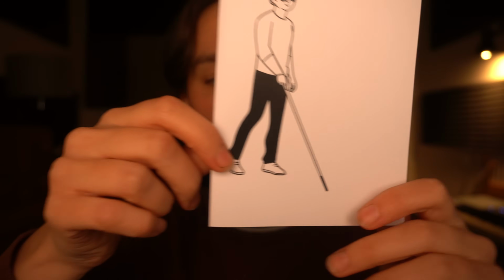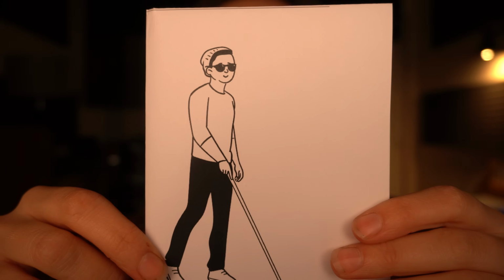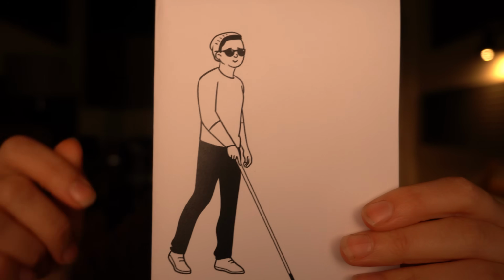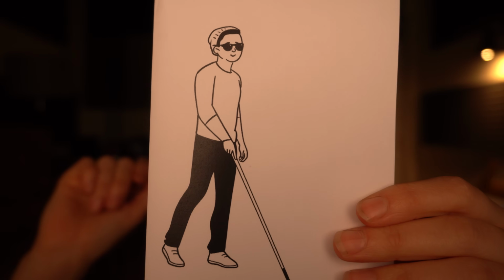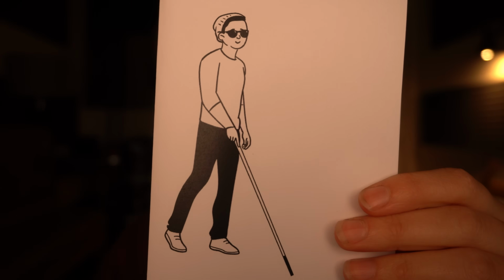Now I'm going to ask you to have a look at this image here. I'm going to give you a few seconds to look at this picture. I'll give you about 5 seconds. 5, 4, 3, 2, 1. Okay.